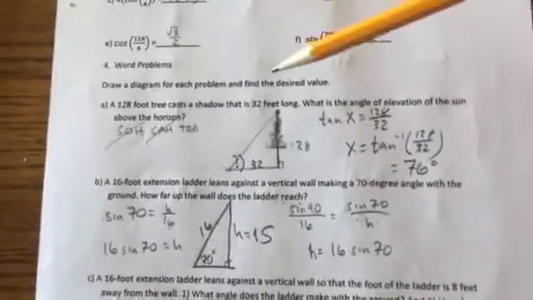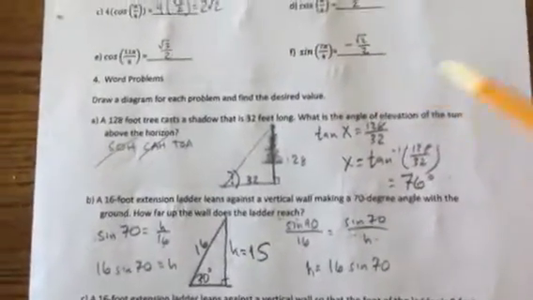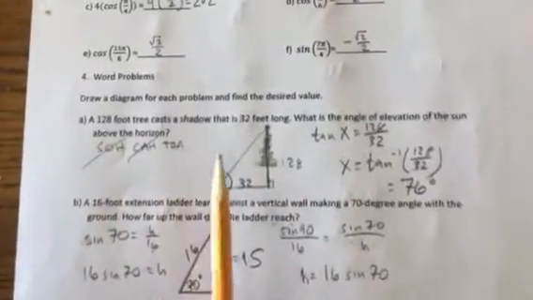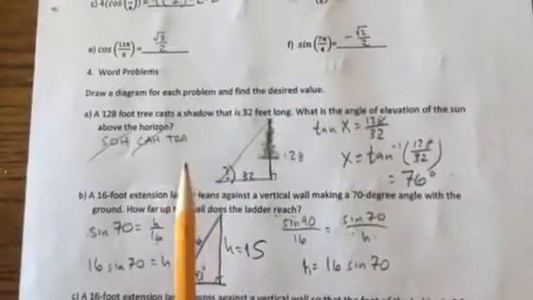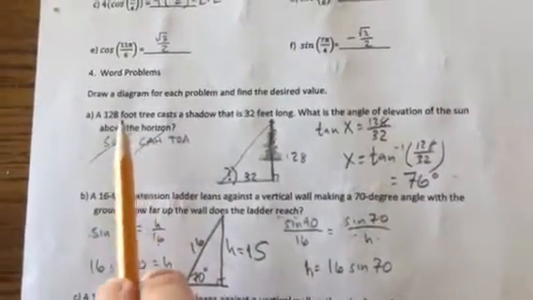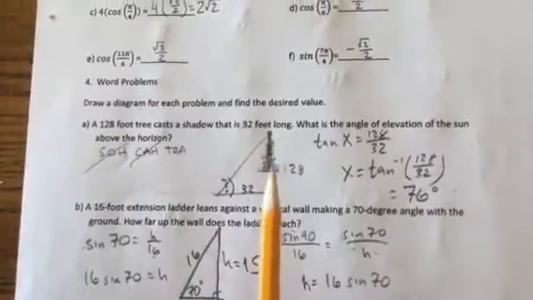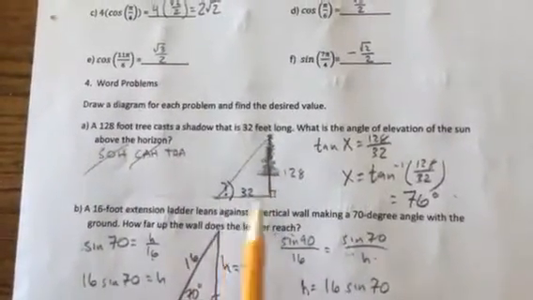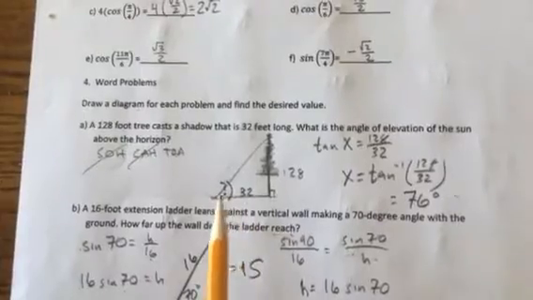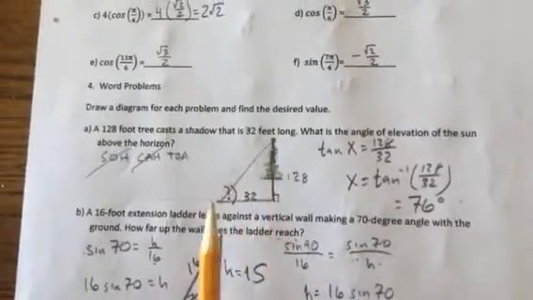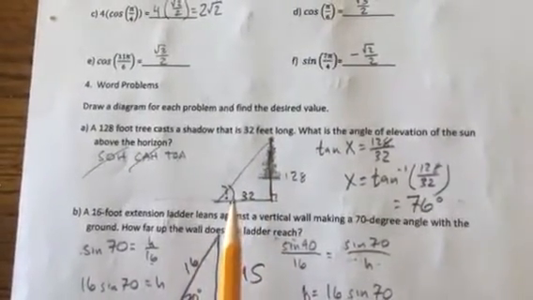Each one of them was a right triangle problem. So we're using our SOHCAHTOA rules here for all of these pretty much. And so in this first one, a 128-foot tall tree is making a shadow that's 32 degrees on the ground, and the question is asking what is the angle of the sun, which would be this angle right here in the triangle.